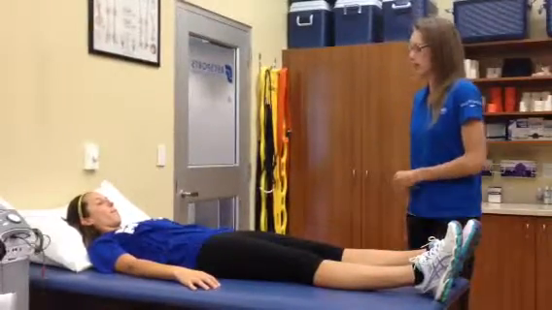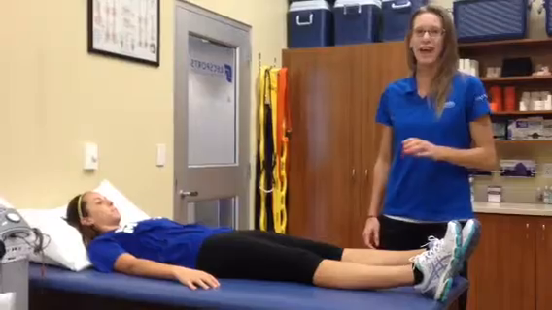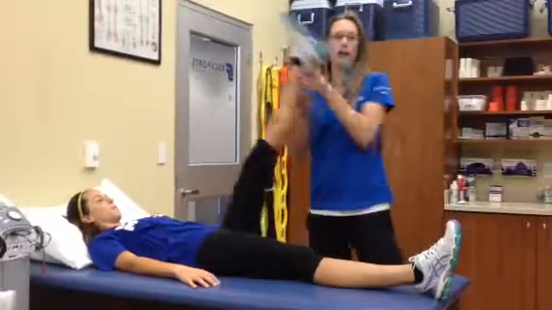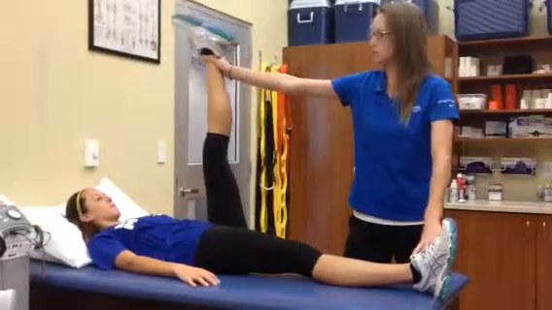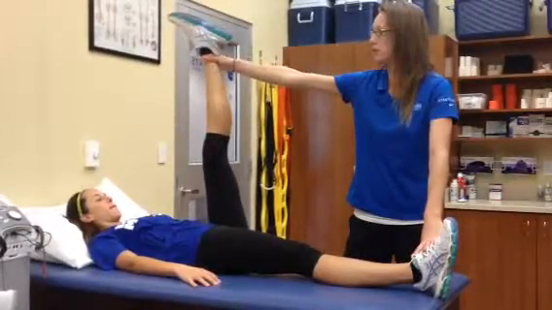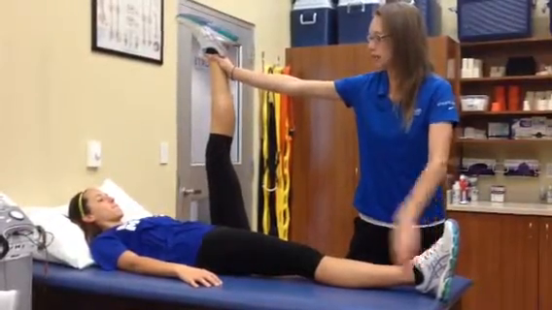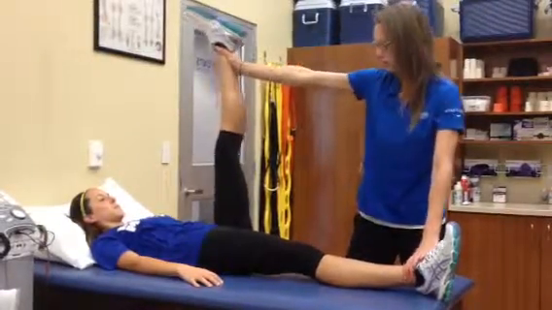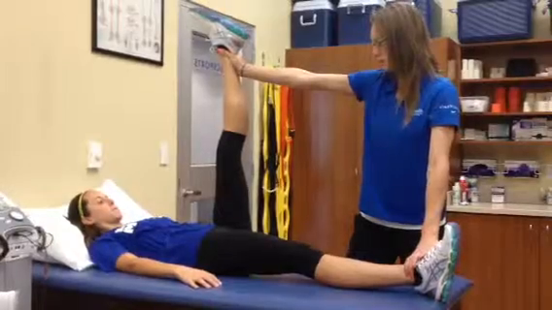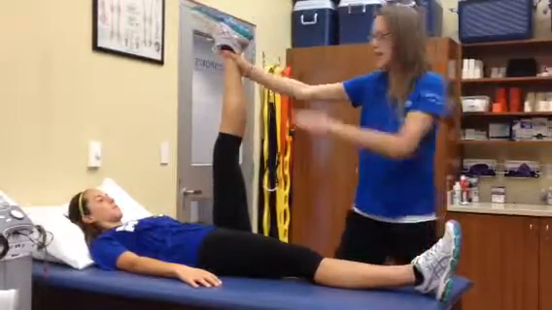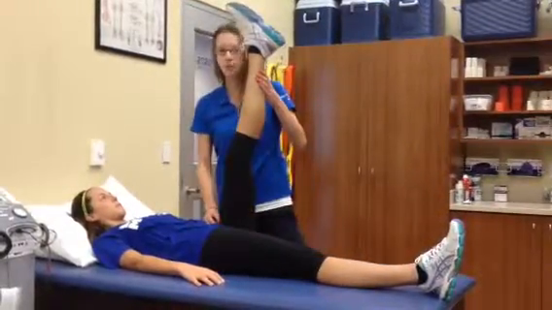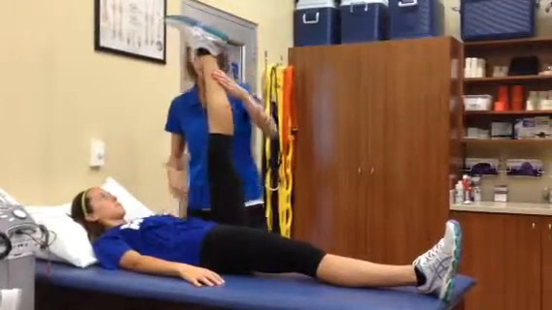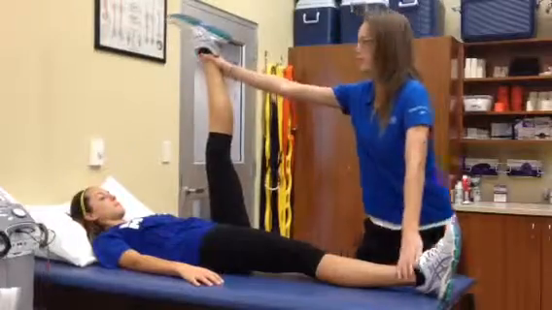And the third one we're going to do is a hold relax with an agonist contraction. So this time, we're going to go back to that isometric contraction. Bring her up passively into that range of motion. We're going to have her isometrically contract, push her leg down towards the table, push against the therapist. Good, have them relax. And then she's now going to actively use her hip flexors to pull her into a new barrier, into more hip flexion. Awesome. We're going to repeat that.